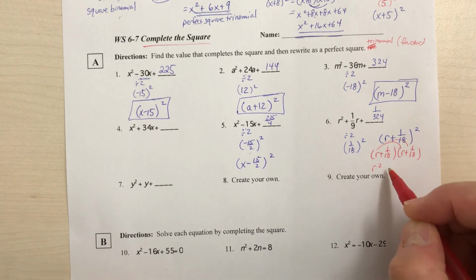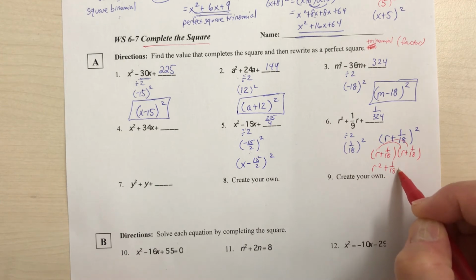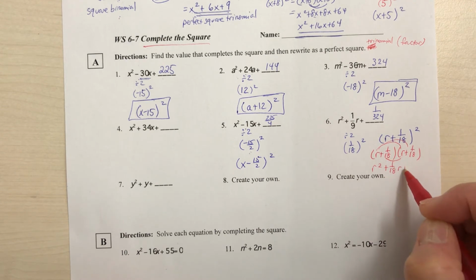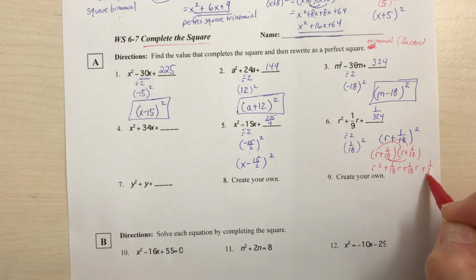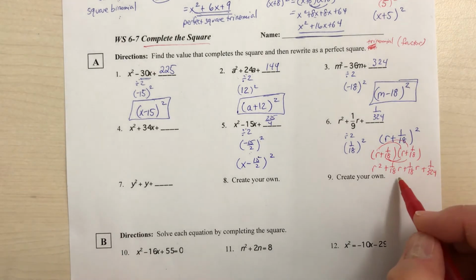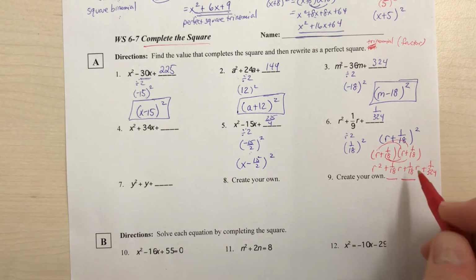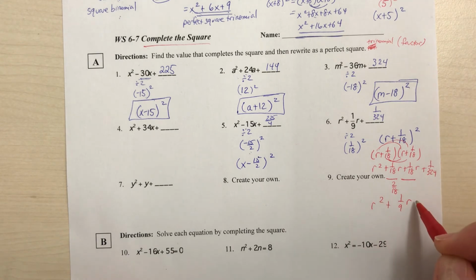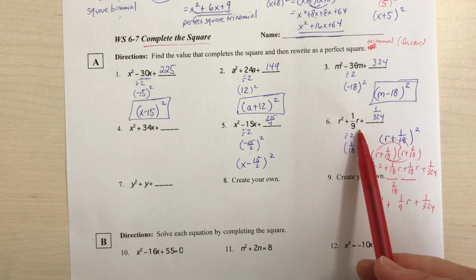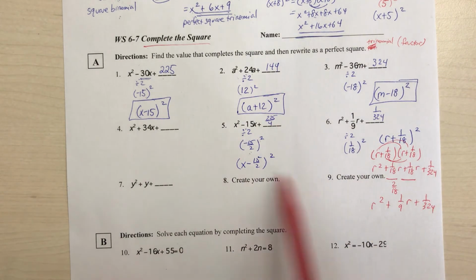Now this would be 1/18 times r, and then we distribute here. That's also 1/18 times r plus 1 over 324. These are like terms. Now if we add that, that's 2/18, which is 1/9 r. So r squared plus 1/9 r plus 1 over 324. So this is a perfect square trinomial. And this is called completing the square.